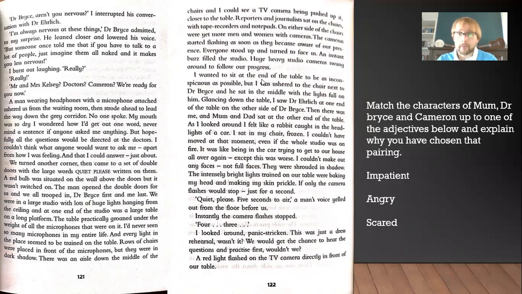So it could be Mum is impatient, Dr. Bryce is angry, Cameron is scared. You could decide to do them in that order. I'd then like you to say why you did it. So you'd put Mum impatient because, and then why from the story you think she's impatient. Dr. Bryce angry because, taken straight from the story. But that just happened to be in the order I've put them in. That doesn't mean that's the right order. I'll stop talking now to let you read the 2 pages, and then you can pair those up for me. And when you've done that, start the video again, and we will move on to the next 2 pages.